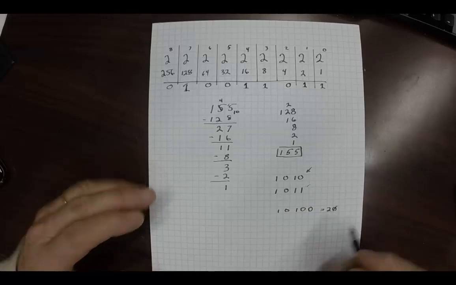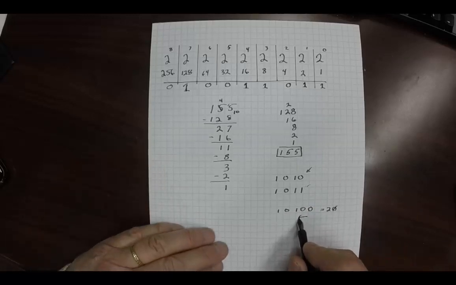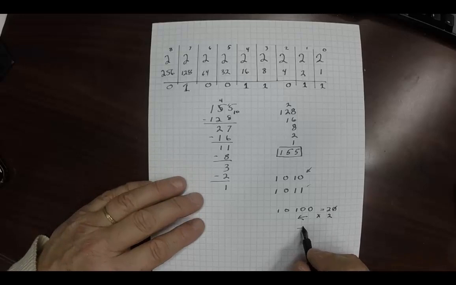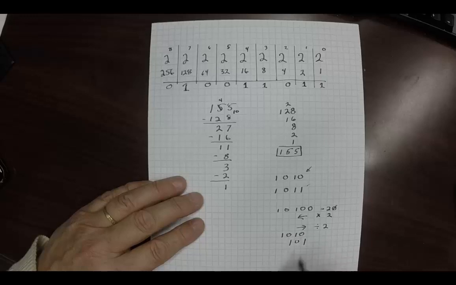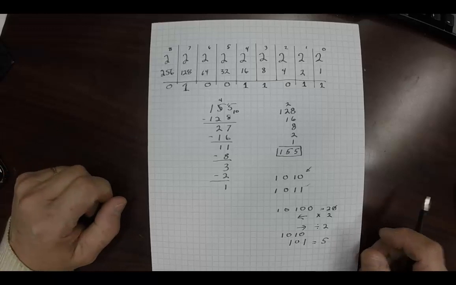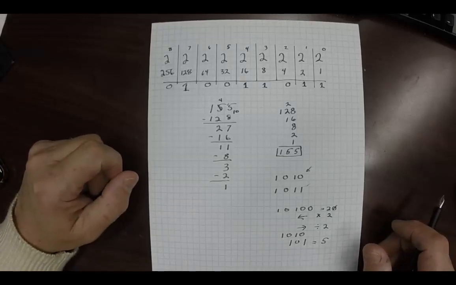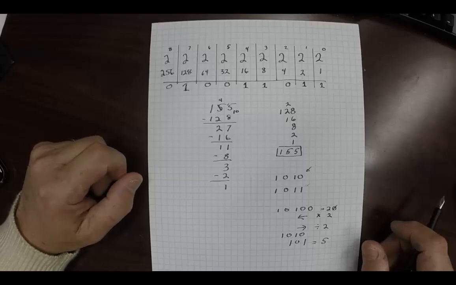So we observe that if we shift the number to the left one digit, it's the same as multiplying times 2. Likewise, if we shift to the right, it's the same as dividing by 2. Let's take the number 1010 and shift it to the right. We have 101. This is worth 1, 2, 4. That's 4 plus 1, so that's 5. Shifting right and shifting left is a shorthand for dividing and multiplication, which is used quite a bit in computers.